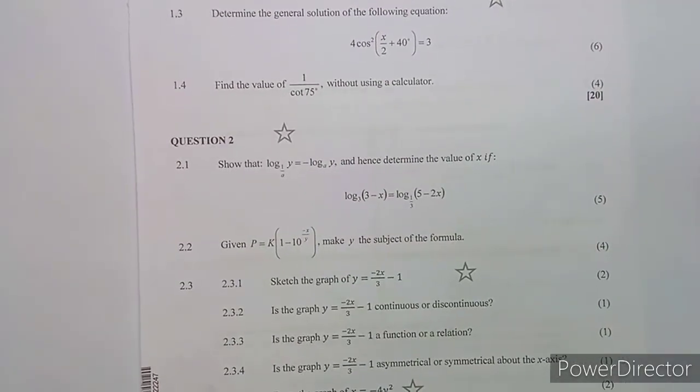So is this graph going to be continuous or discontinuous? This is a continuous function that we have there, that's a continuous function.